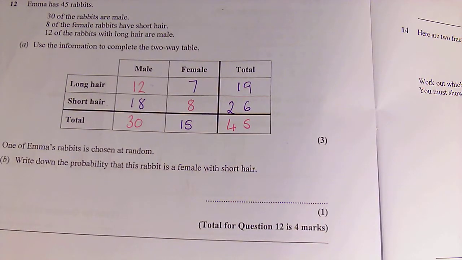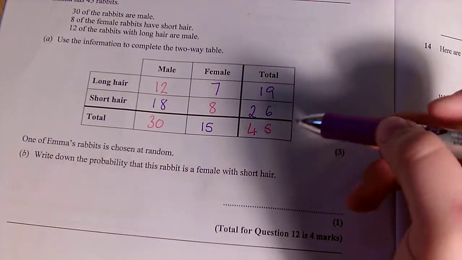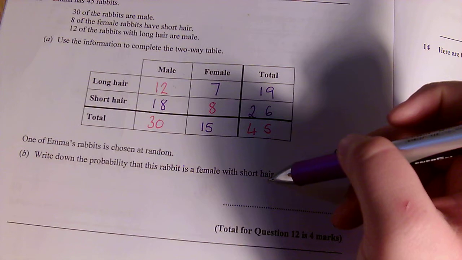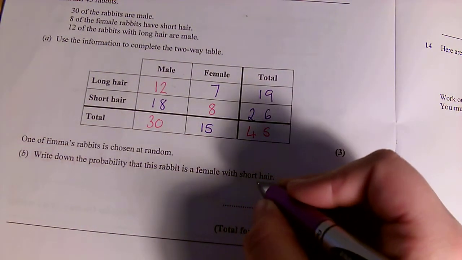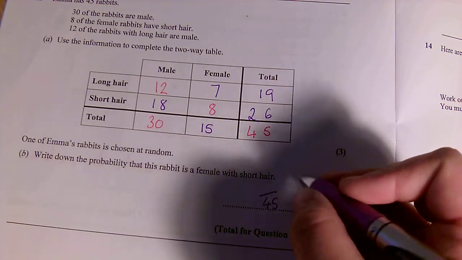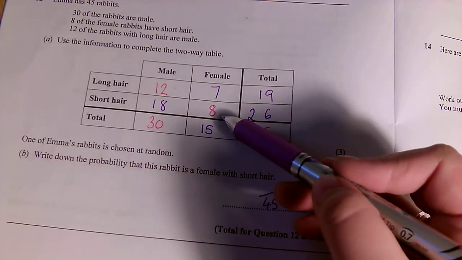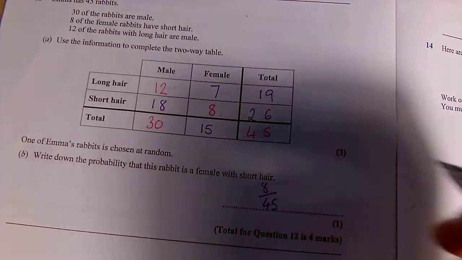Okay, one of Emma's rabbits is chosen at random. Write down the probability that this is a rabbit with short hair. So I've got rabbits with short hair. Is a female rabbit with short hair. So out of all the rabbits altogether, there are 45. So it's got to be out of 45. How many females are there with short hair? There are only 8. So the answer must be 8 out of 45.